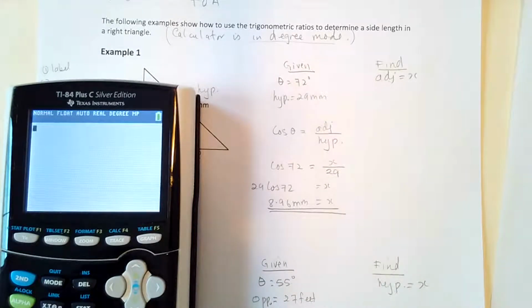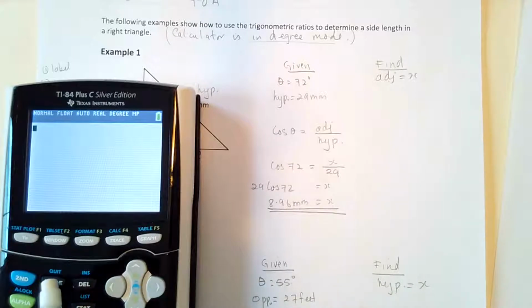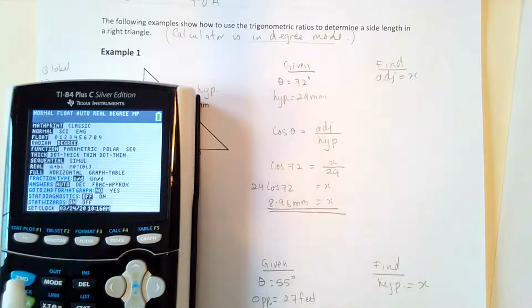But you will see that some calculators have gradient, radian, and degree, so you see R, G, and D. You want to make sure you are in degree mode. I have it there.